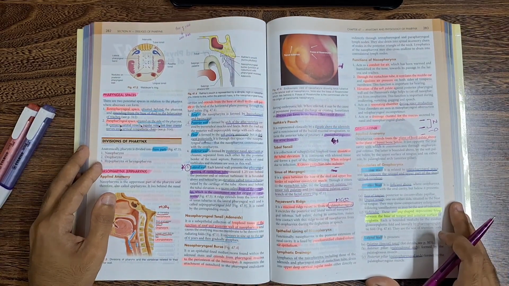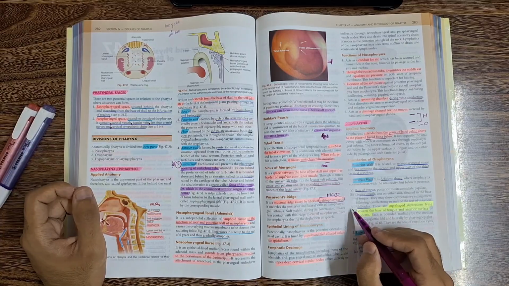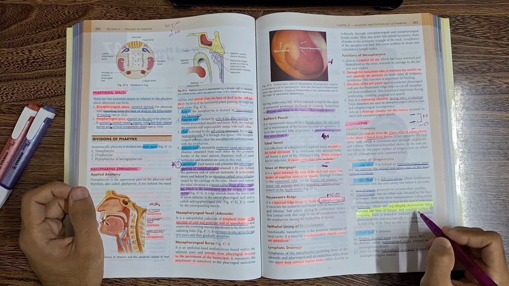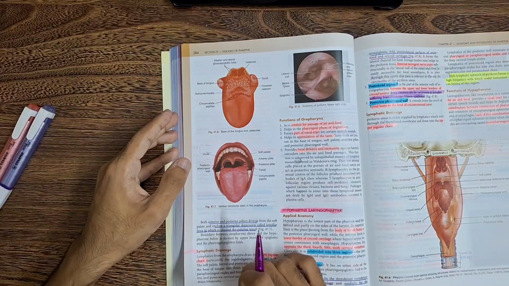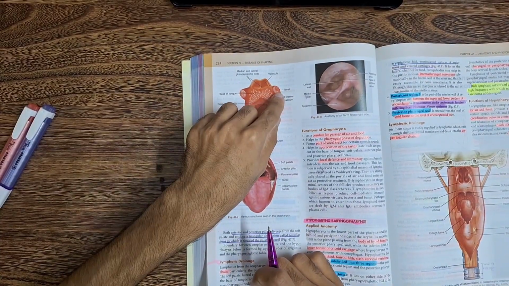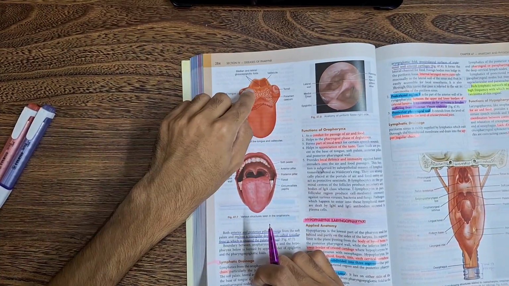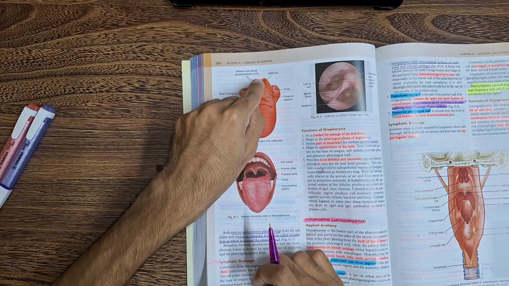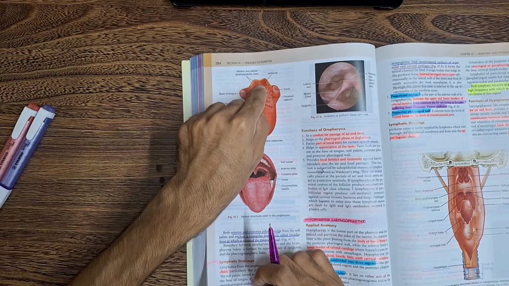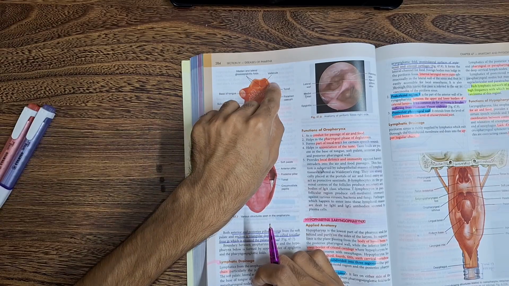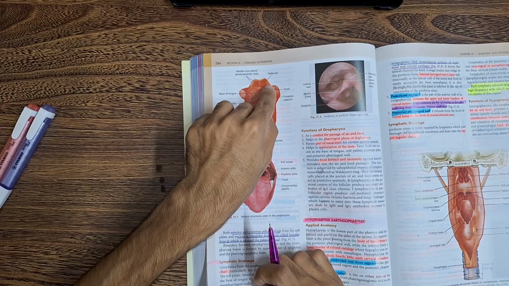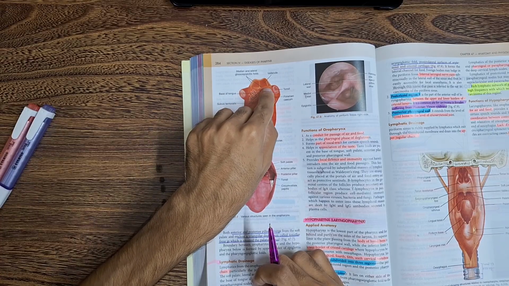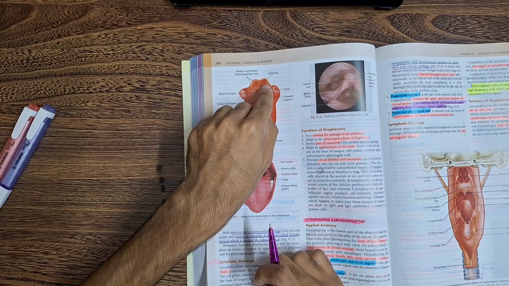And then comes one important term which is known as valleculae, right? These are cup-shaped depressions lying between the base of the tongue and the anterior surface of the epiglottis. As you can see, this is the tongue. These are the circumvallate papillae. This is the base of the tongue, and this is the anterior aspect of the epiglottis, and in between them there are glosso-epiglottic folds, median and lateral, and in between them are the cup-shaped depressions known as the valleculae.